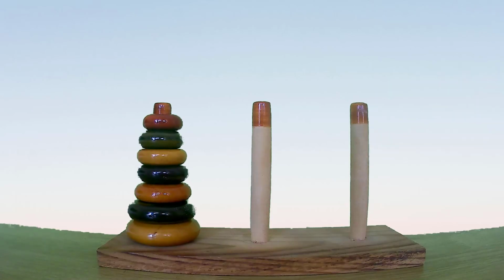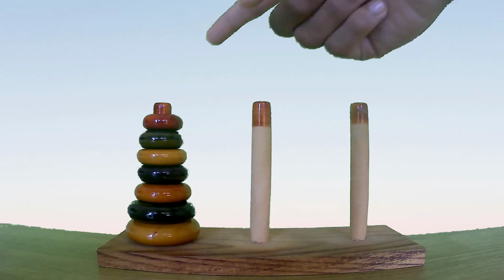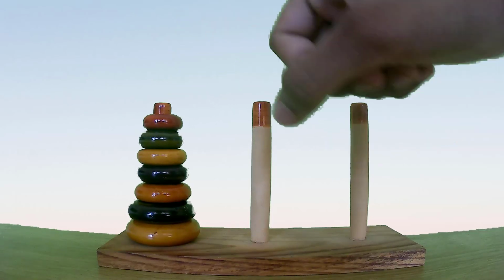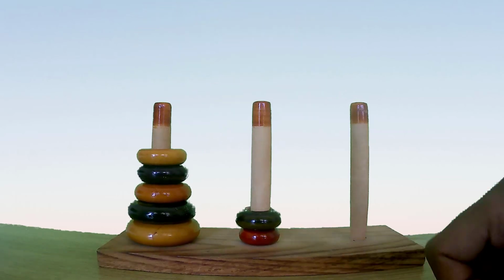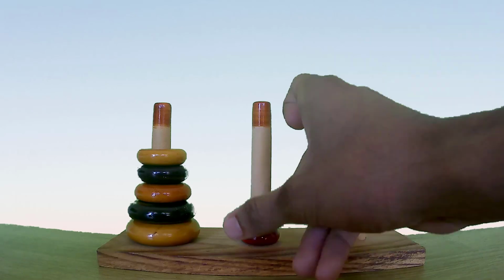This is the Tower of Hanoi. It's a kids game that you might already be familiar with. The goal of the game is to move the rings from the leftmost tower to the rightmost tower. The only catch is you cannot take a smaller ring and then stack a bigger ring on top of it. So this would not be allowed.